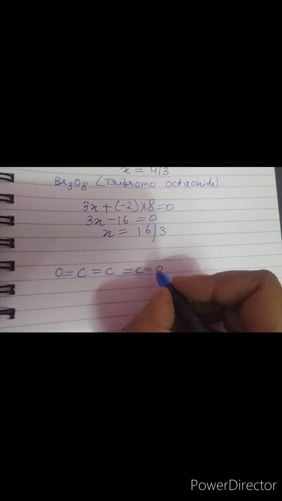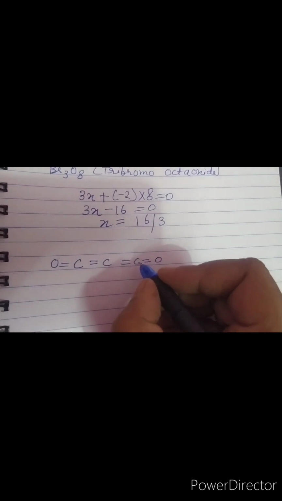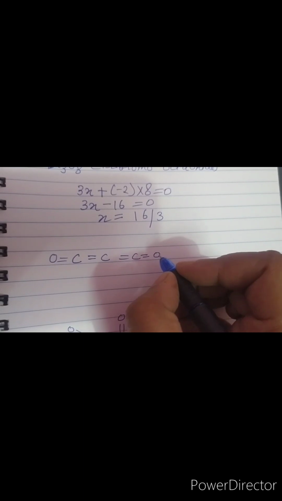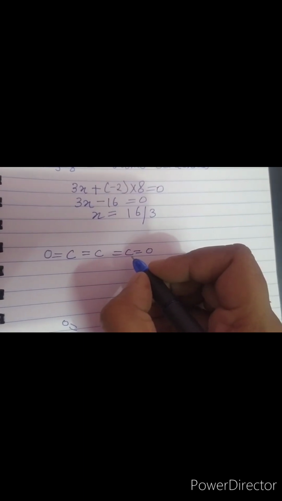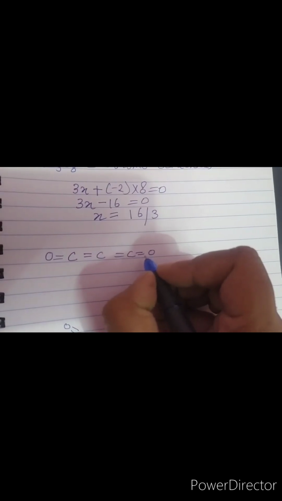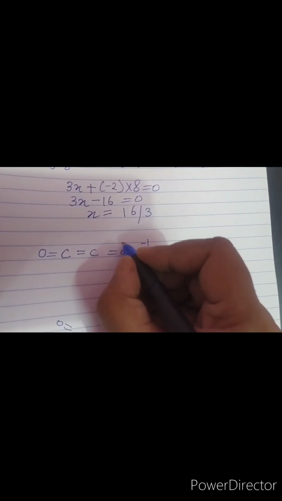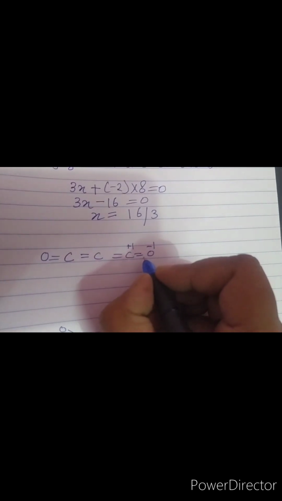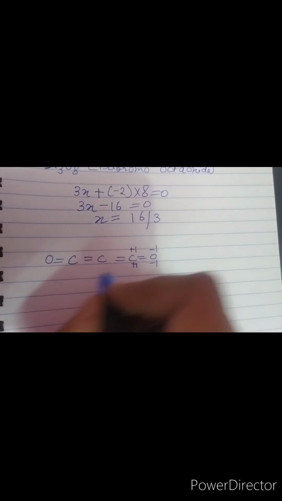For each single bond, we will see the electropositive and electronegative atoms. So the electronegative atom will acquire a -1 charge and the electropositive atom will acquire a +1 charge. So here are two bonds. For this bond, oxygen will have -1 charge and carbon will have +1 charge. And for this bond, again +1 charge and -1 charge.